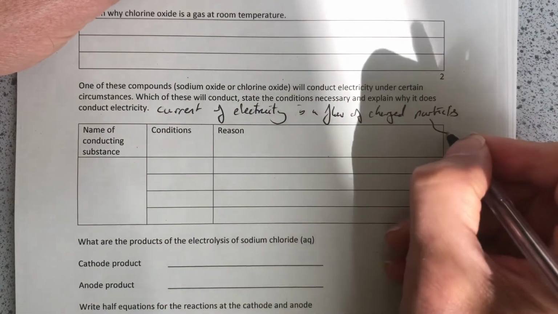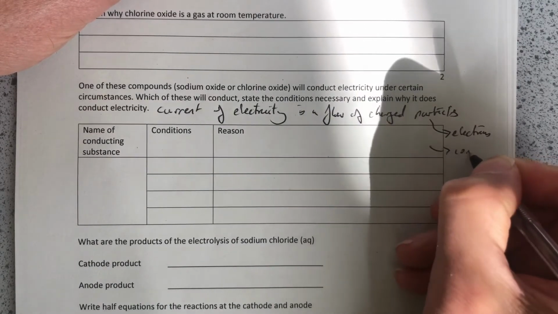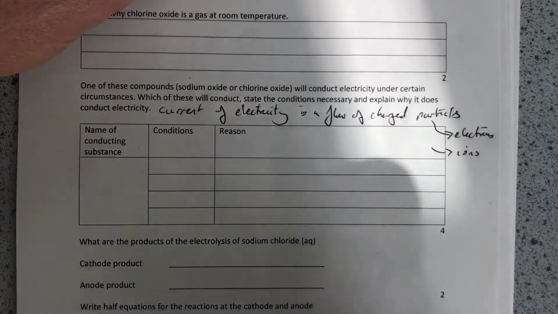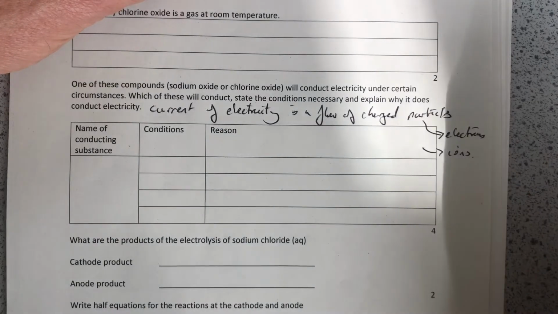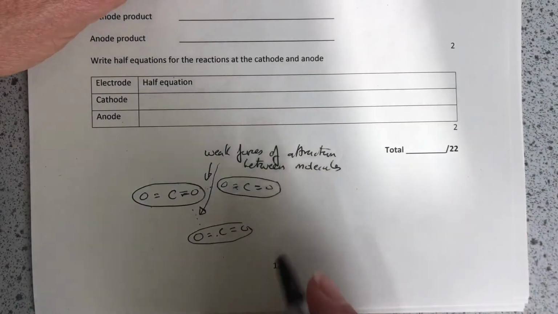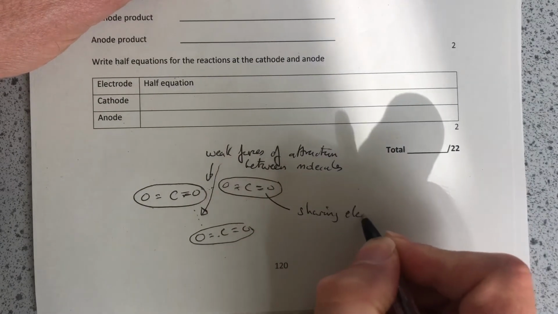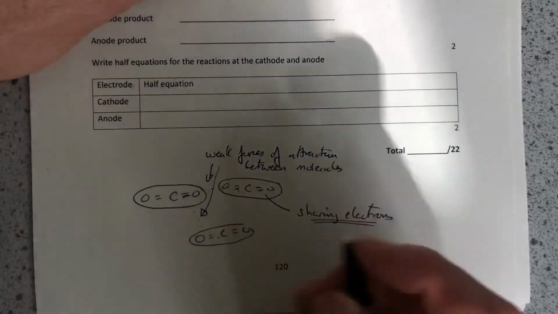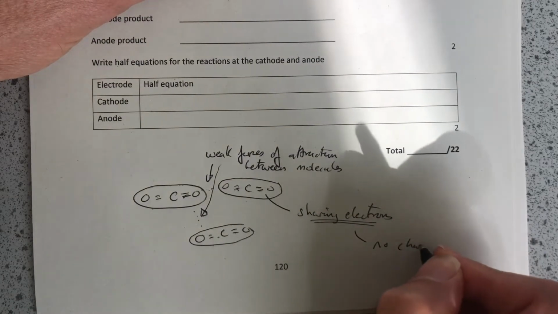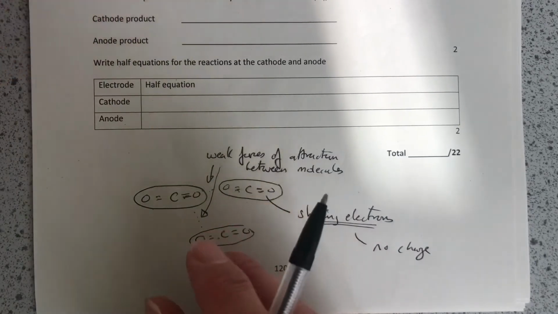Now those charged particles can either be electrons or ions. Ions are charged atoms. So if there are no free electrons and the charged ions cannot move, it will not conduct. Let's come back down to carbon dioxide for a moment. These bonds are formed by sharing electrons. If they share electrons, there is no charge. Ions were charged because electrons went from one atom to another. There are no electrons being donated and accepted.